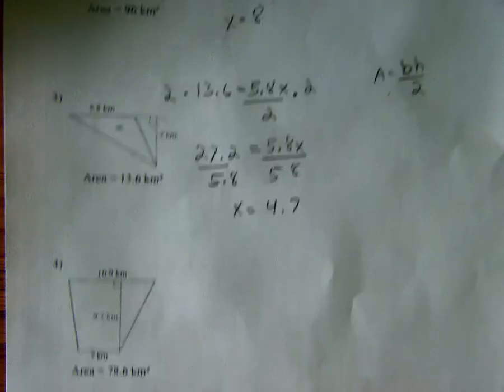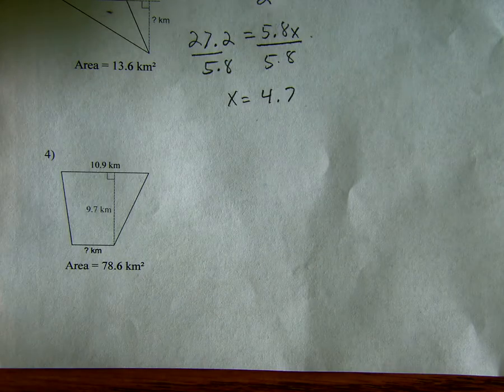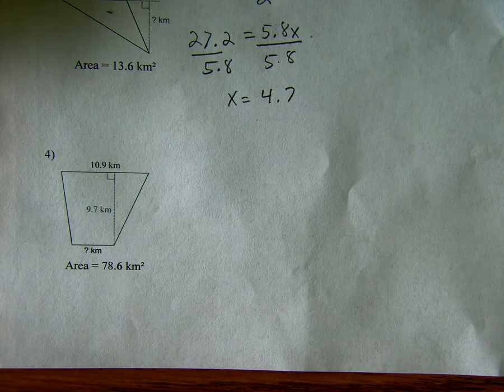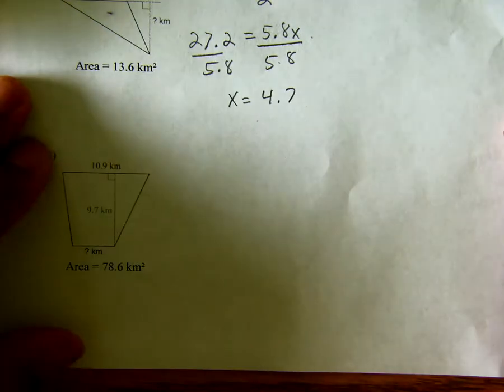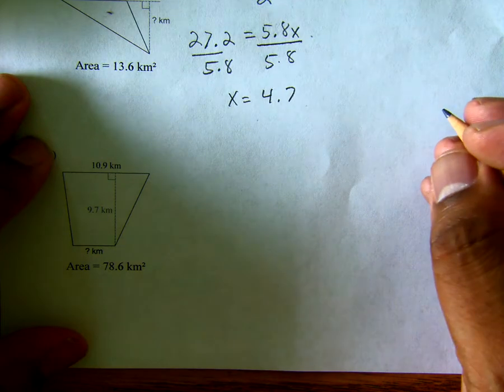Now let's take a look at our last example, which is the trapezoid. And with the trapezoid, again, we want to start with the formula.